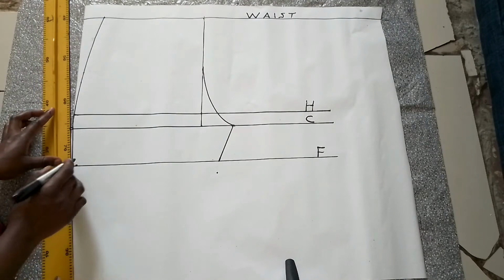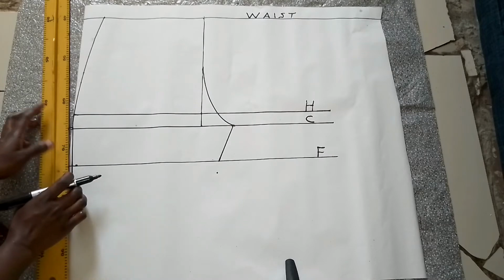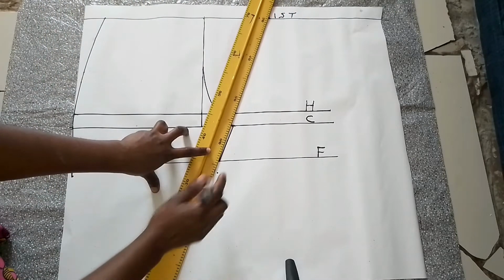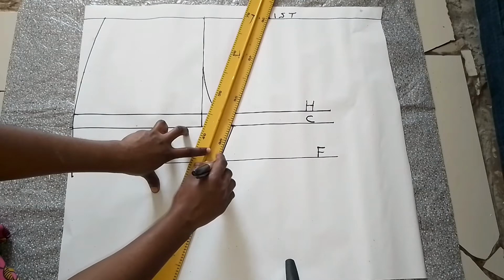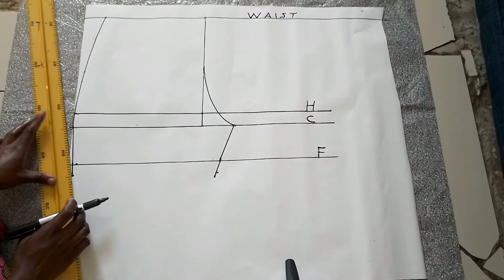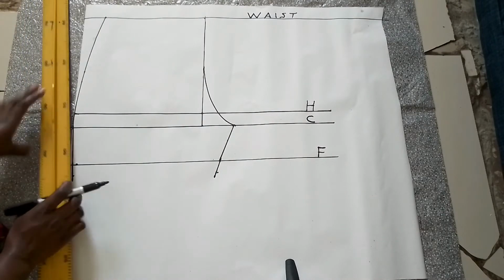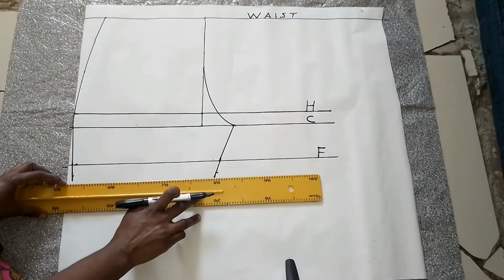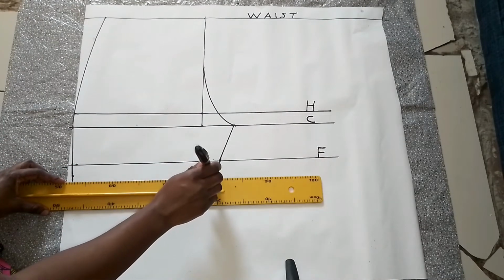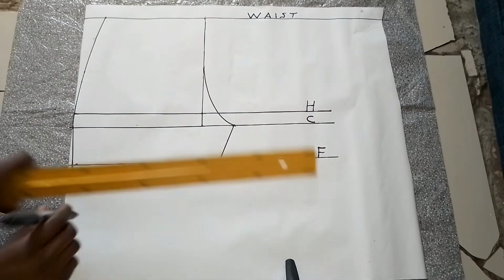So I'm just going to add 1.5 inch. This is my hemming allowance. So I'll just label it as the hem.